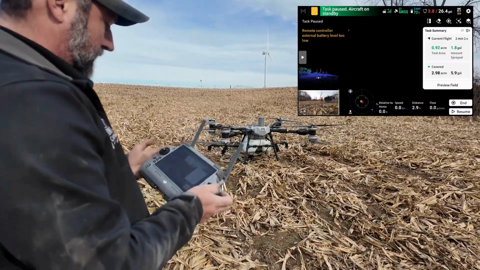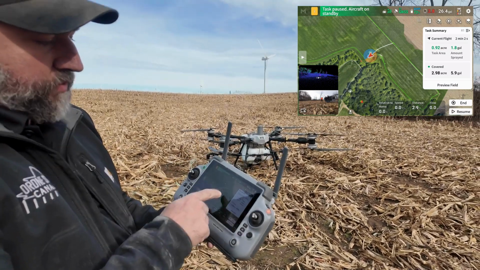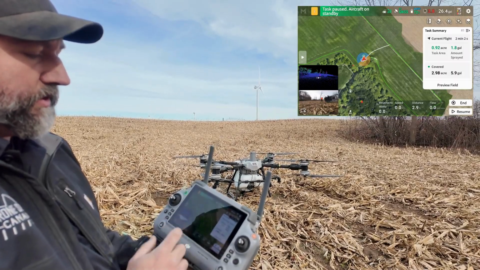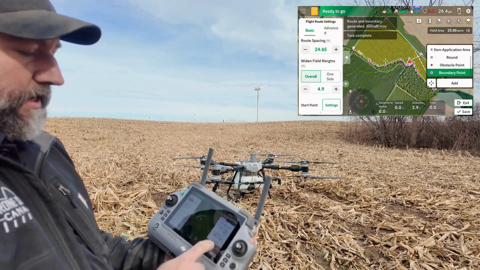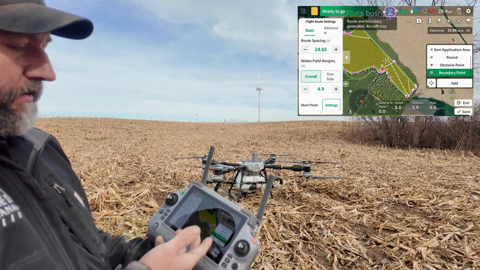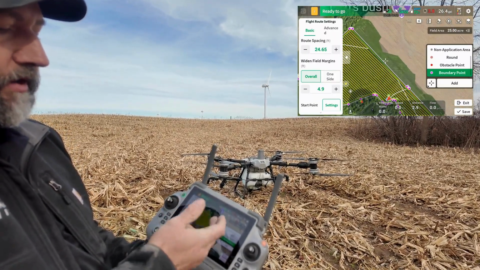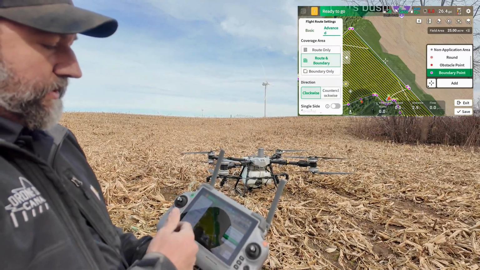Task paused. So, now that we've landed, the most important thing is that our green lines touch and it all closes. Now we're going to hit end. Task complete, and the save as field. Now we have this beautiful boundary, our headline is done, and now we have all our lines in there.